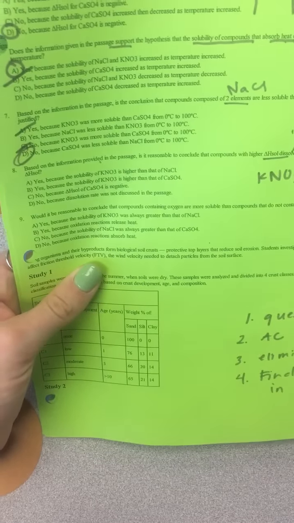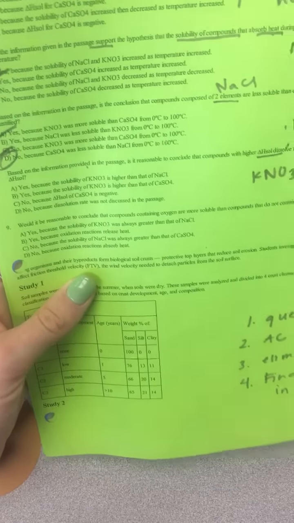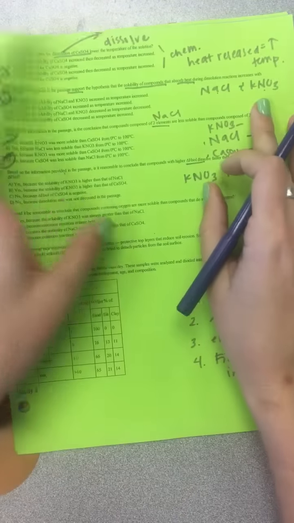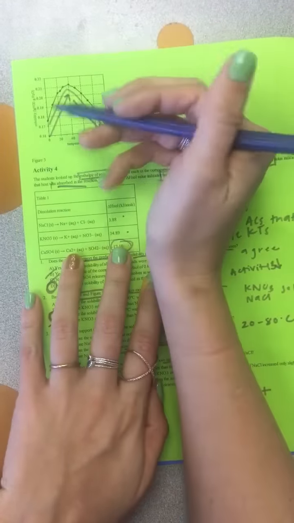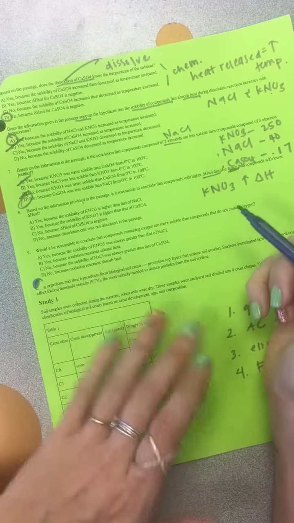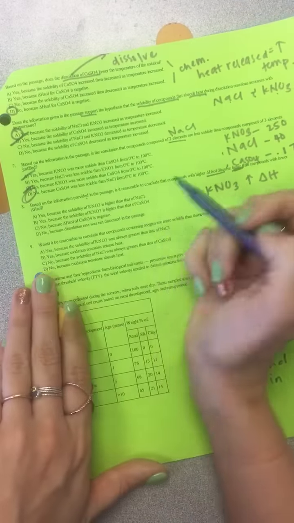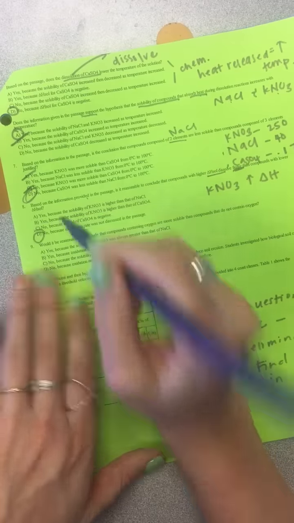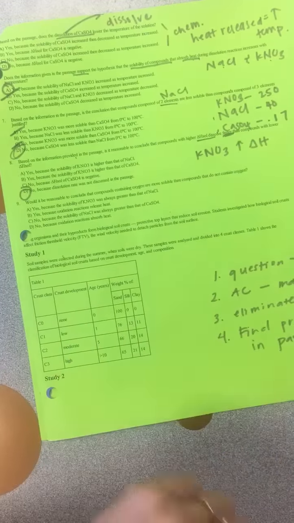And does it dissolve faster? So, now, let's look at what we have compared. Temperature, solubility. Do we talk about speed at all? Do we have a rate? No. So, I don't know the answer to that because we don't have a rate. So, we're going to say the answer choice is D.